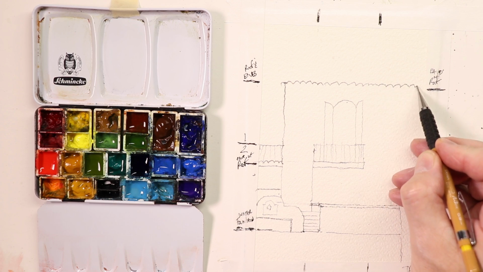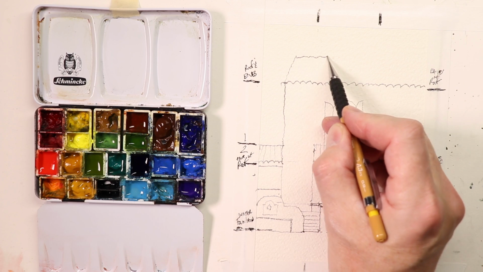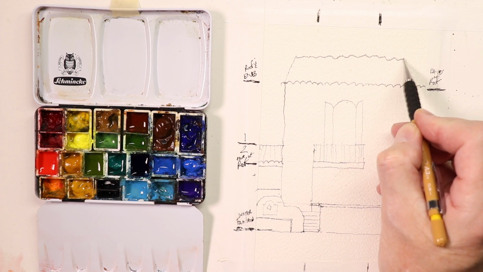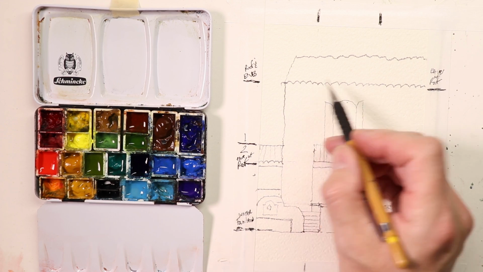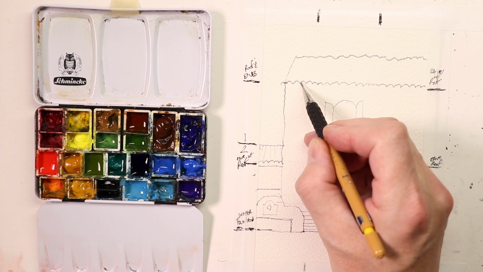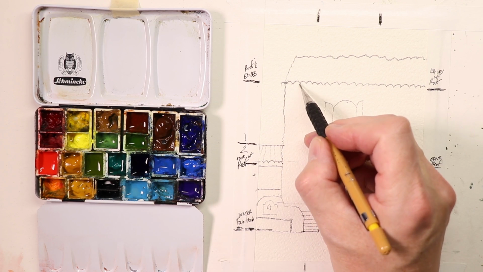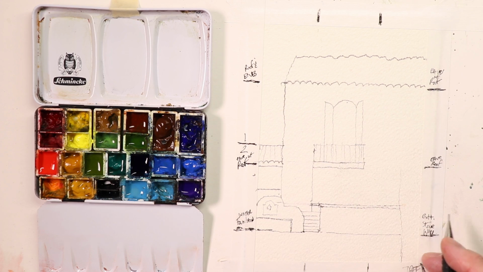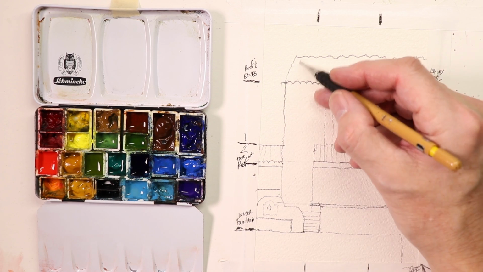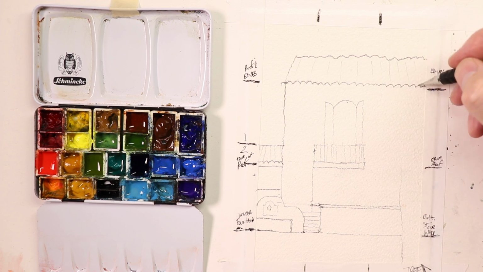And then this just goes all the way across the whole picture. And then this is the roof here. There we go. We're just trying to capture the clay tiles. It's like small arches or small upside down U's. And we just put some indication of lines for the clay tile roof.